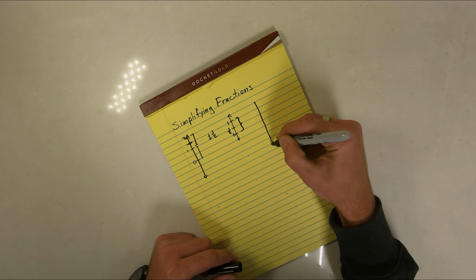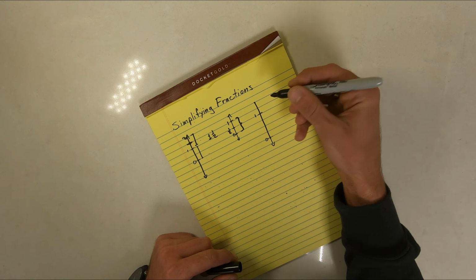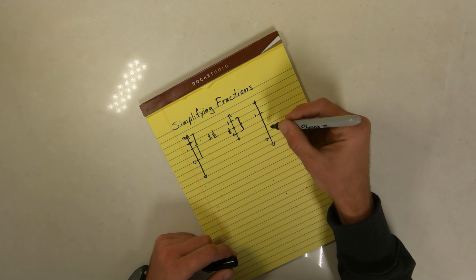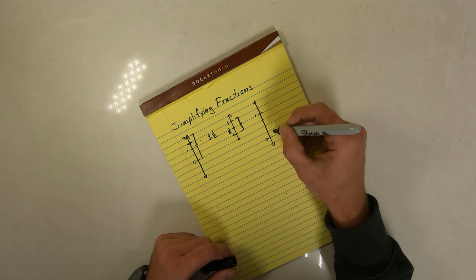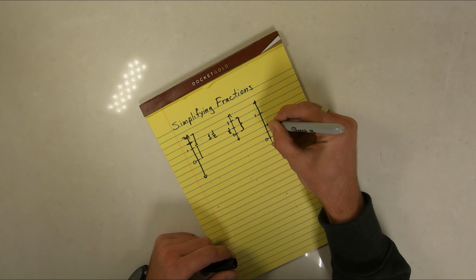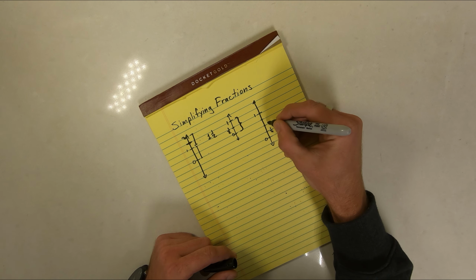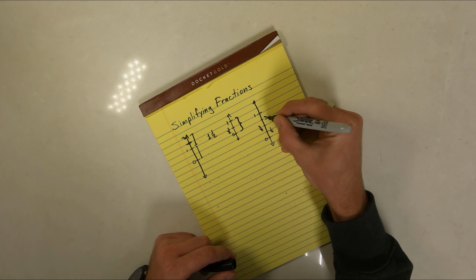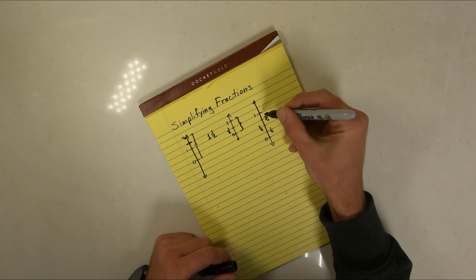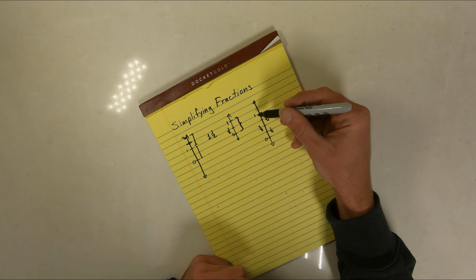divide them even further. Say this is a 0 and this is the 1. And we divide these 2 points into 4 equal pieces. So this would be 1/4, this would be 2/4, this would be 3/4. This, of course, would be 4/4, but the 4/4 is just 1.